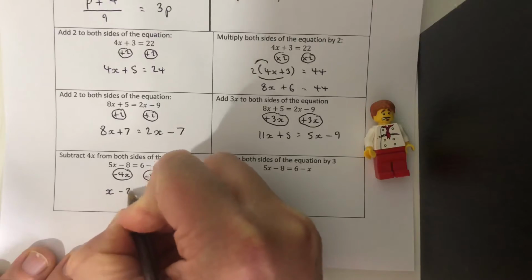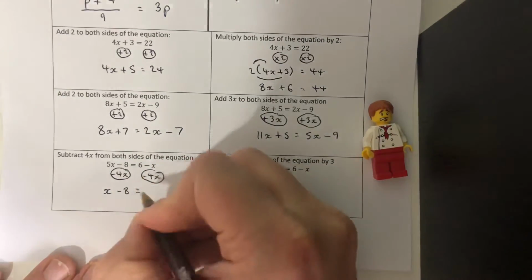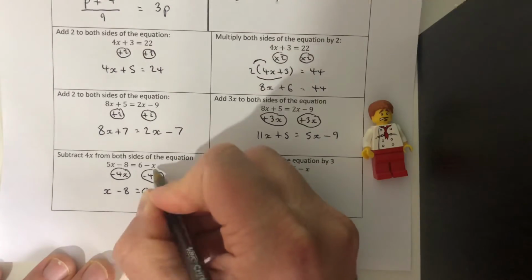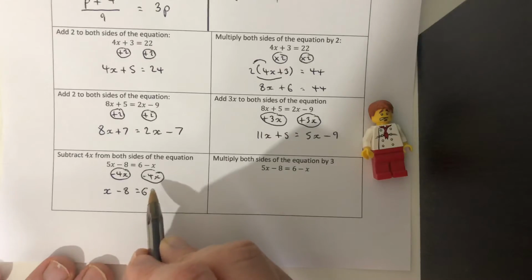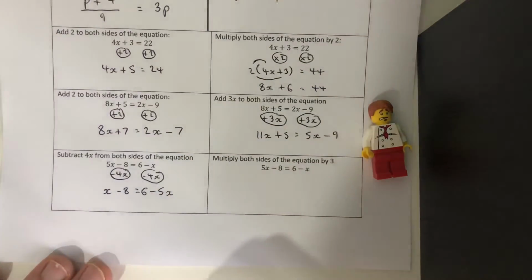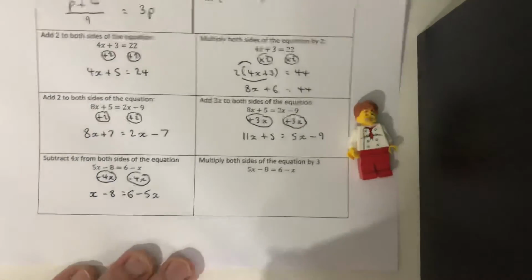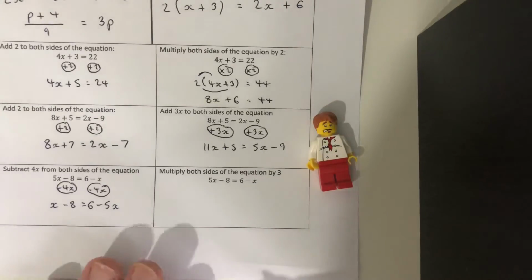The minus 8 doesn't get affected, stays as it is. 6, that stays as it is as well, we're not altering that. We're just taking away 4x from the minus x. So again, it's negative numbers. Minus x minus 4x will give us minus 5x. Okay, and there we go. So again, you're just seeing now this idea of an equation like a balance. If you do something to the left-hand side, you do it to the right-hand side, and you just basically do it to the bit that affects.